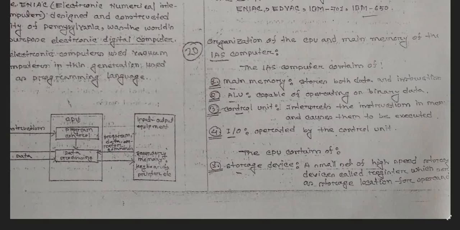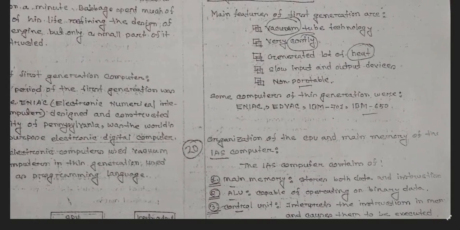A small set of high-speed storage devices are called registers. That is why the second generation computer became faster than the first generation, because this time they used registers instead of vacuum tubes.